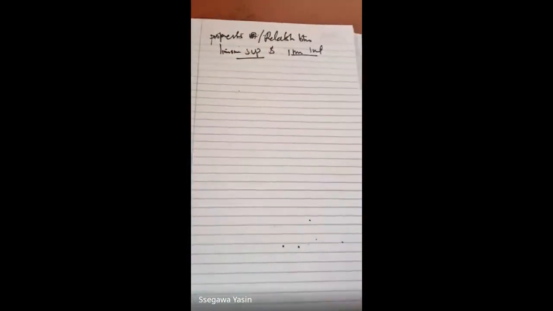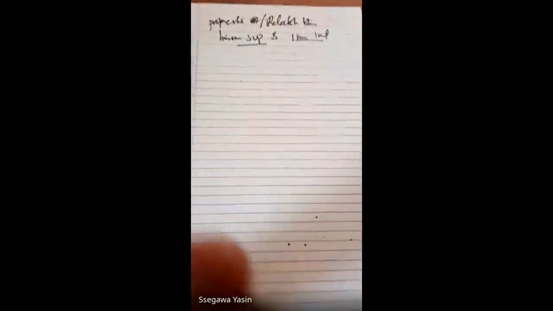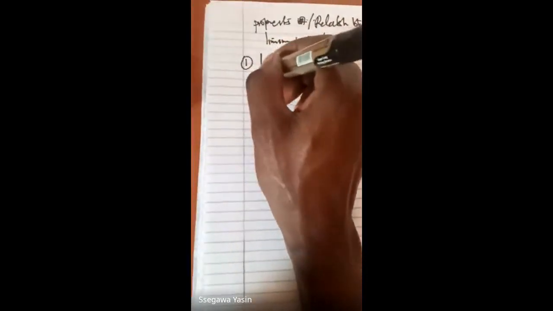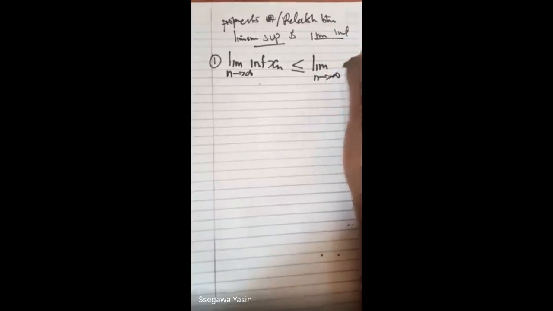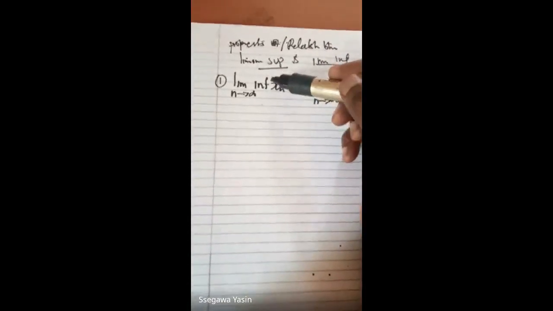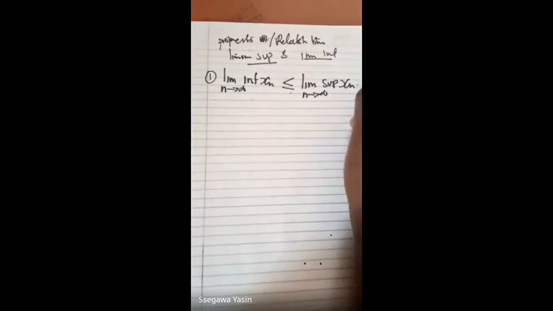So in this case, now we can look at two things here. That limit sup, yes, the first one is limit as n goes to infinity of inf xn. This is the limit inferior, is less or equal to limit as n goes to infinity of sup of xn, meaning that limit inferior is either less or equal to the limit superior. Sometimes they are equal, other times they are not equal.